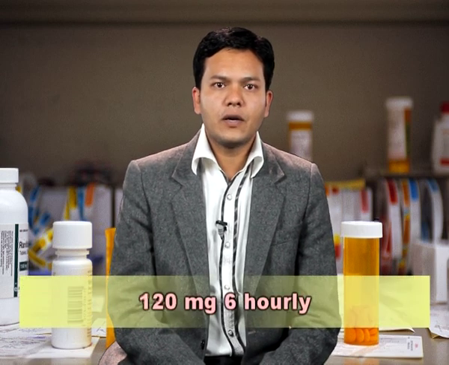Unwanted effects include nausea, vomiting, blackening of tongue and feces. Prolonged use can cause osteodystrophy and encephalopathy if renal excretion of bismuth is impaired. Dose: 120 mg 6 hourly.